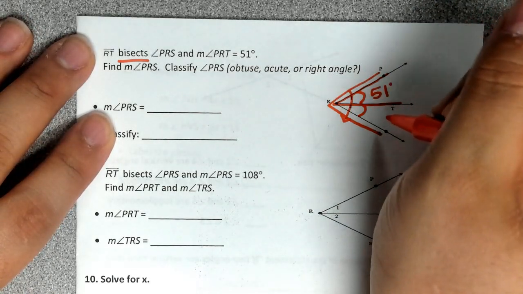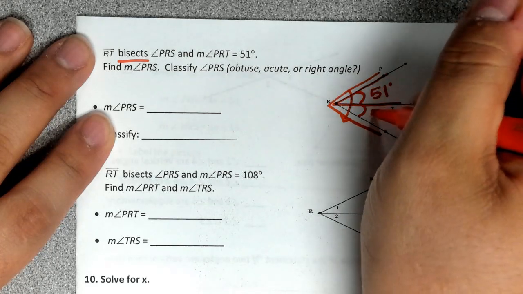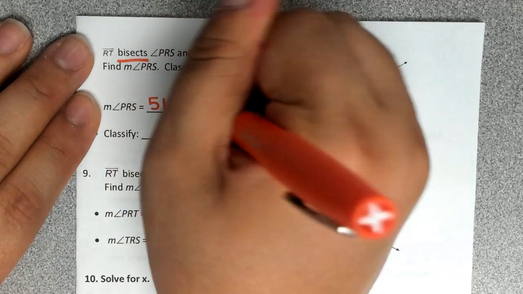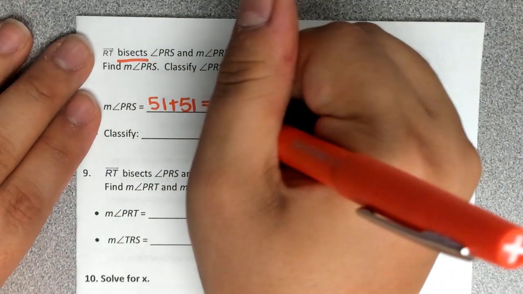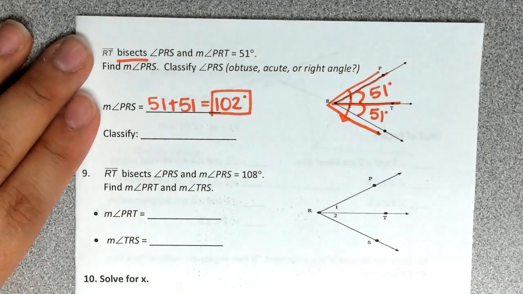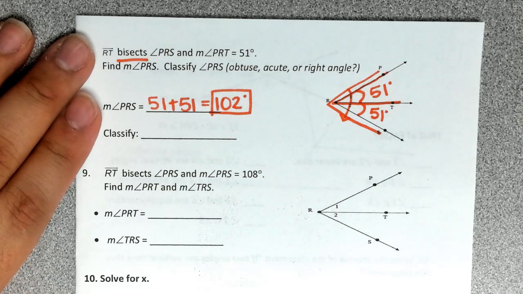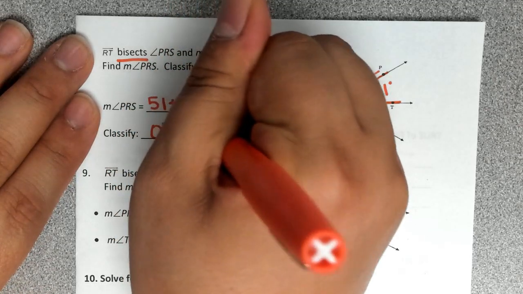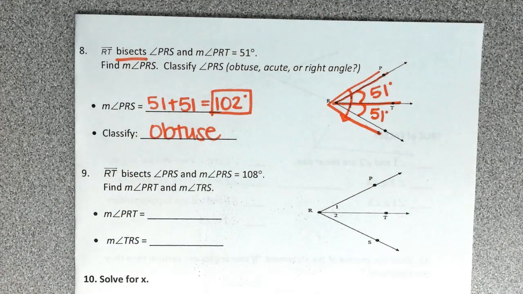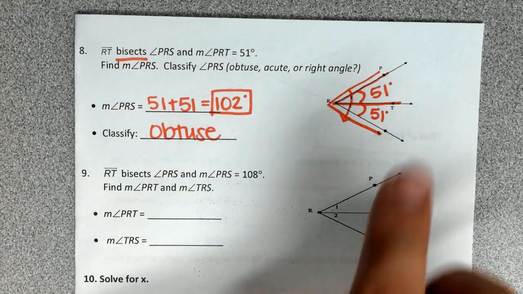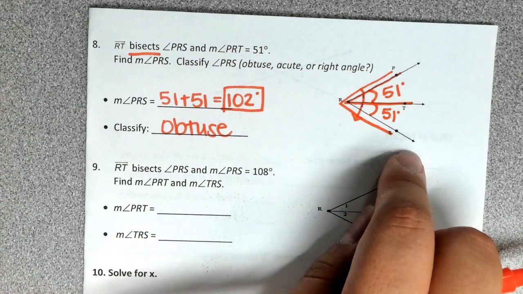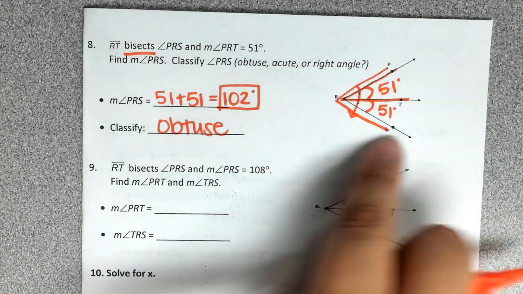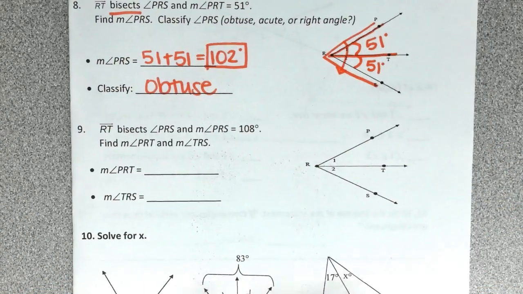Well, what's PRS? 51. So what's the whole thing going to be? 51 plus 51 is 102 degrees. What kind of angle is 102 degrees? Obtuse. It's more than 90 degrees. Does that picture look like an obtuse angle? No, but does the picture matter? We do not care about looks in this room. The picture does not matter.